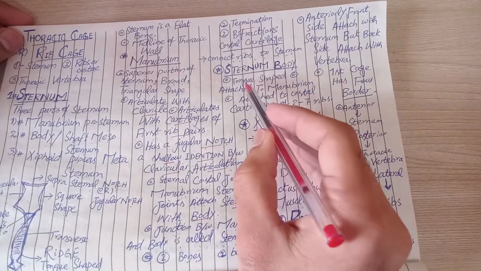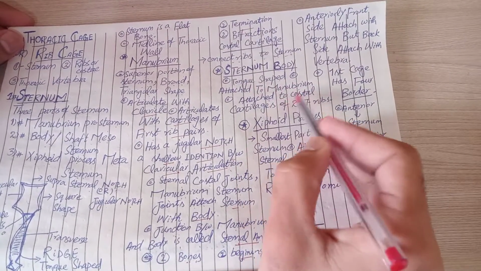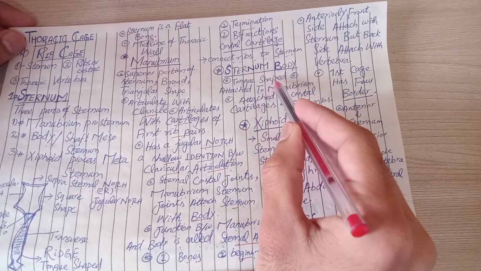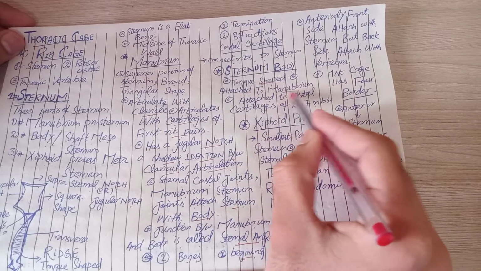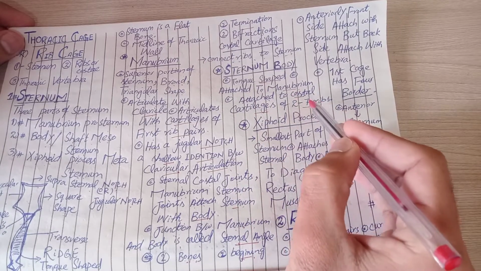The sternal body is tongue shaped, attached to the manubrium, and attached to the costal cartilage of ribs two to seven.